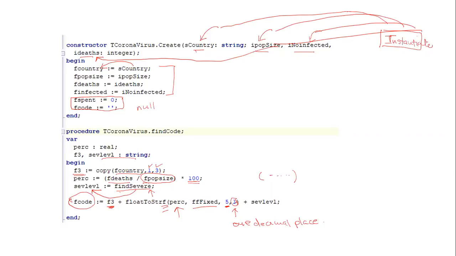So that's the second part. And then the third part is where I call up this variable, severe level. So those are my three parts. I put it together and I assign it to fcode, which is a string. So that's how I get my code for the implementation of this unit.